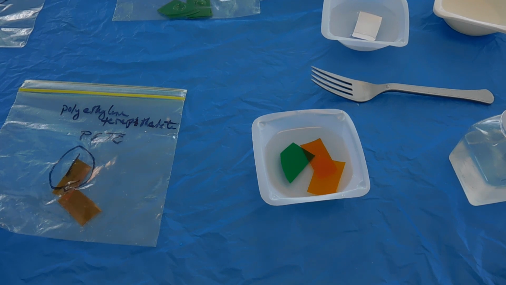Now, this particular activity will be posted online, and one of the places where it's going to be posted is teachchemistry.org.